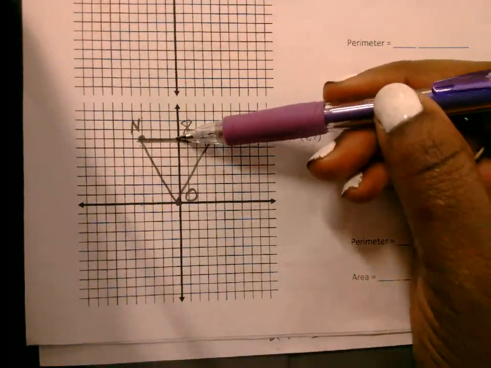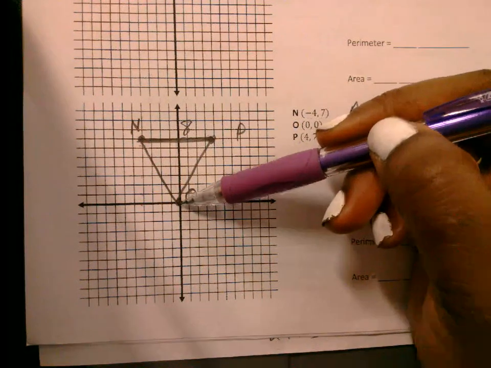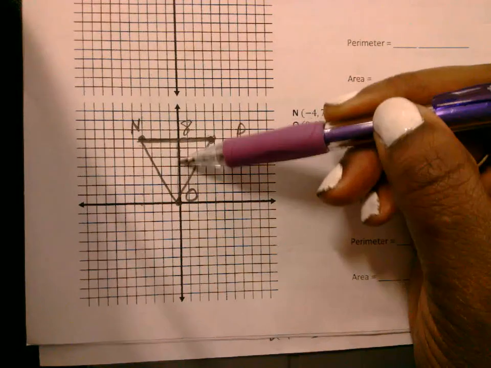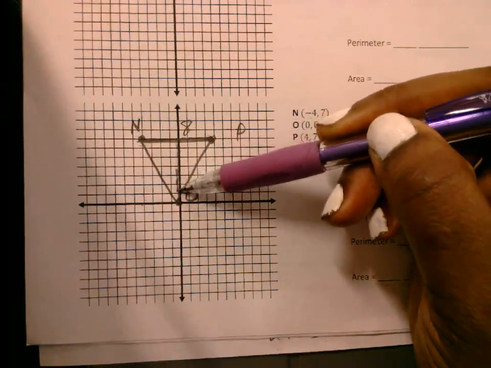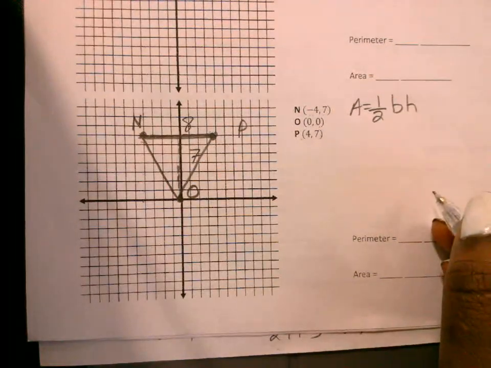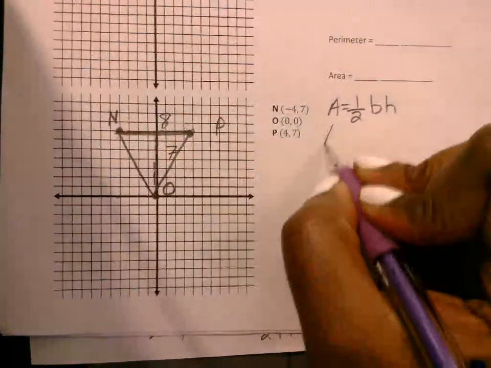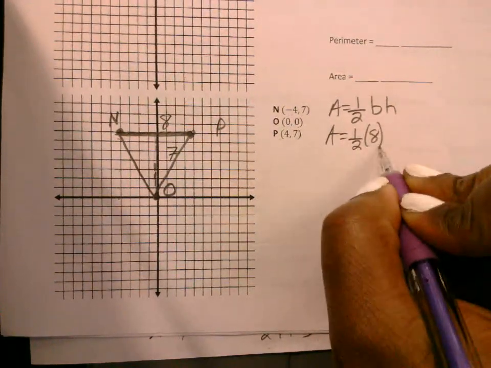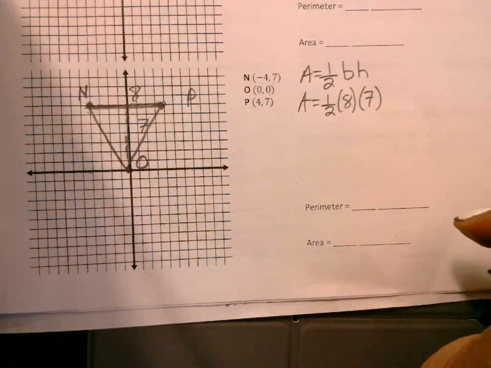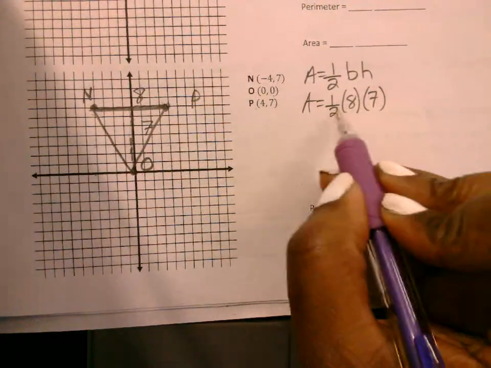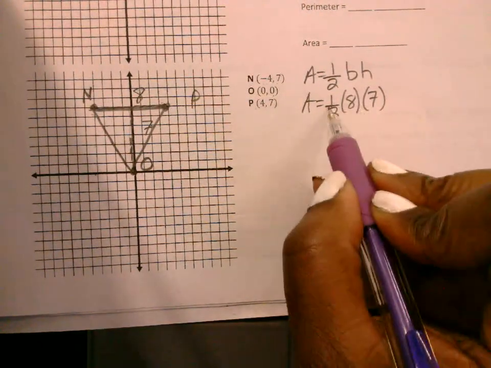The height has to be from the base to the top of the triangle. So this height is right here: 1, 2, 3, 4, 5, 6, 7. So the height is 7. Abdul, do you understand that? Yeah. So then area is equal to 1/2 times the base of 8 times the height of 7. Are you okay? Yes. Okay, so now I'm going to multiply. What's 1/2 times, or what's half of 8?